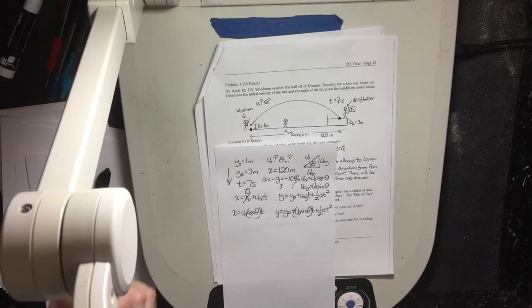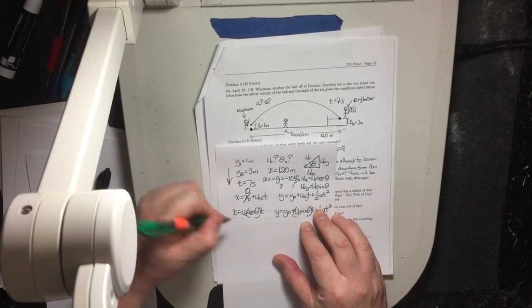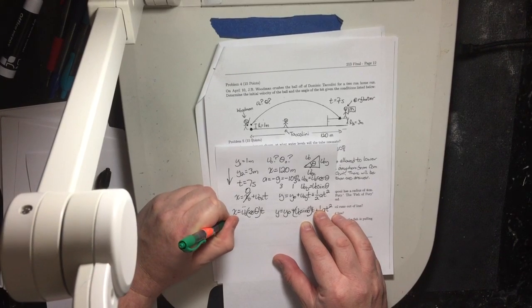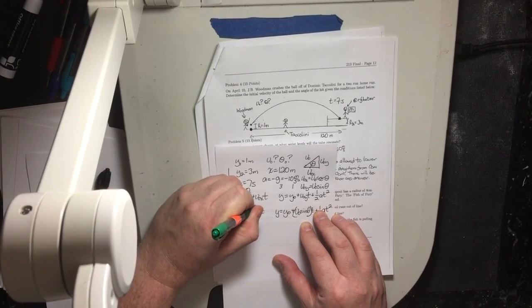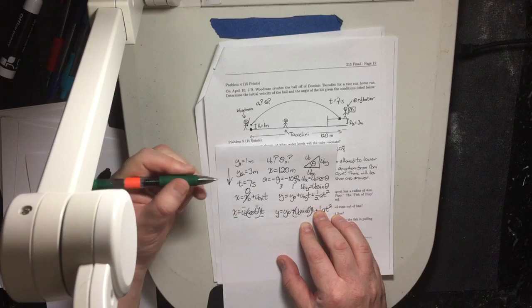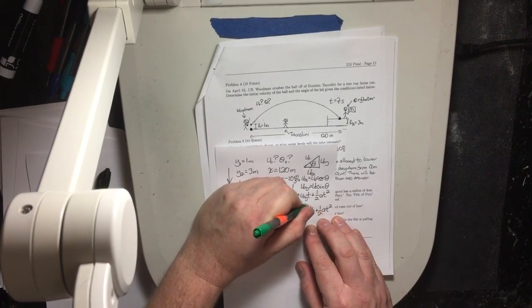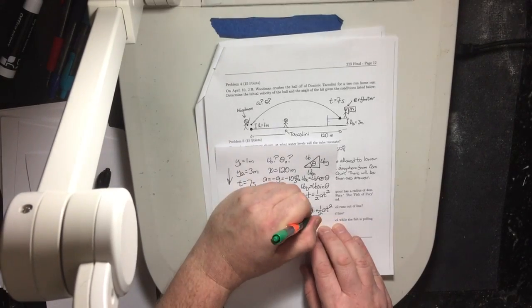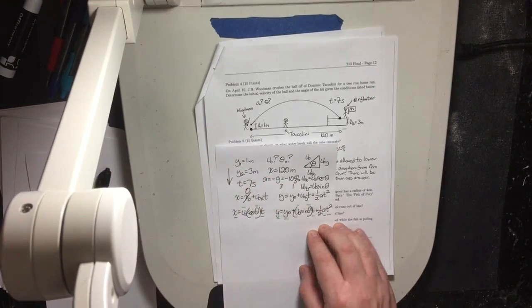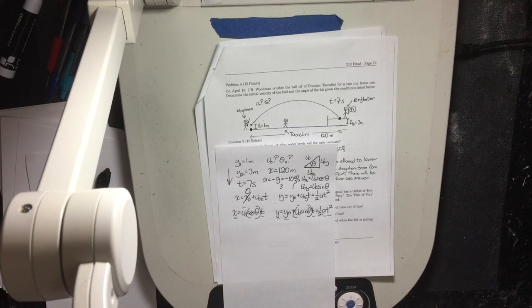X, we do know. We don't know V naught. We don't know theta, but we do know t. Y and y naught we know. V naught and theta we don't know. We know t and a. So the two equations provide us with two unknowns. So we got to solve for it.